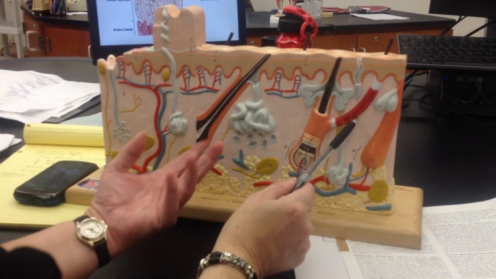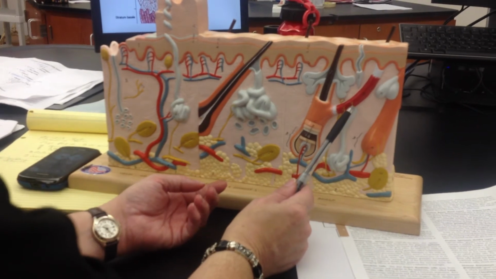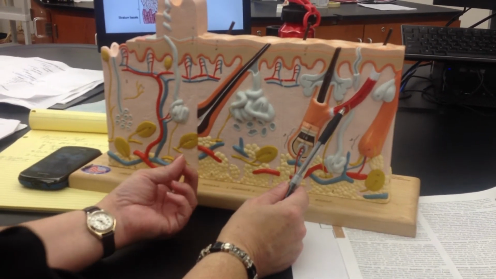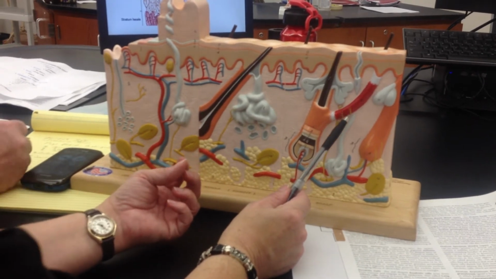All right, this is easy. There's only one. It looks like a muscle. It is a muscle. Trouble's going to be spelling it. Okay? So you've got to hear that A. Arrector pili muscle.